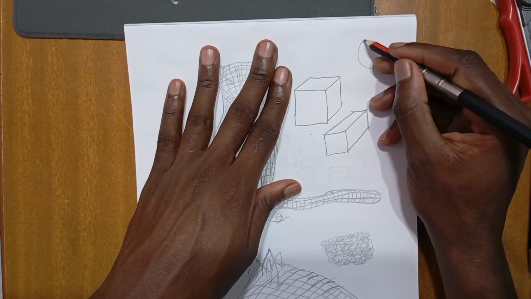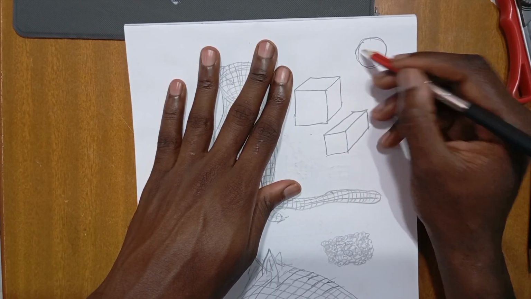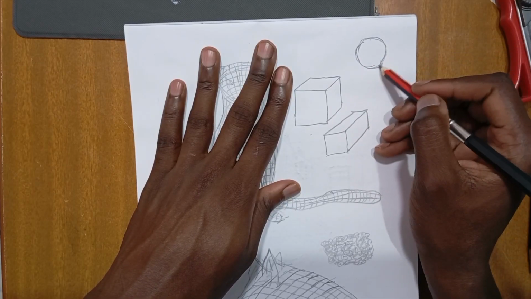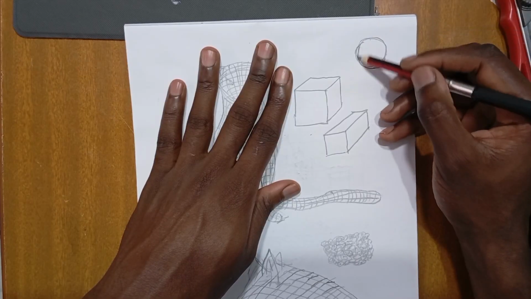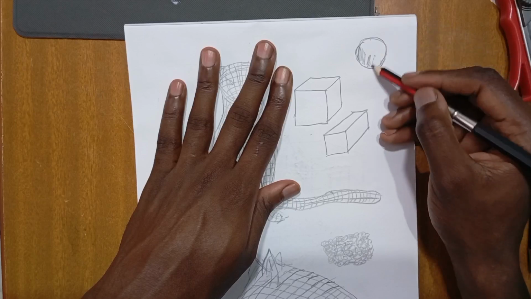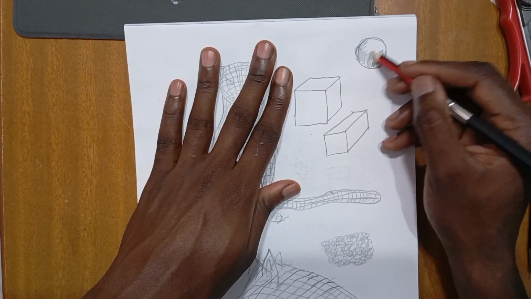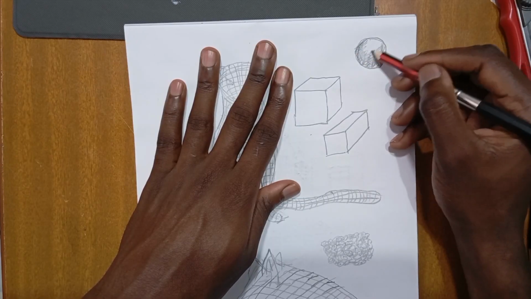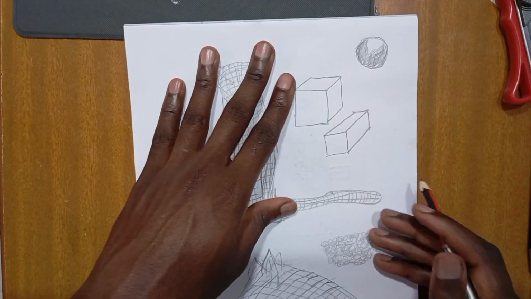A sphere, you cannot define it if there are no shades of value or any shade. So if it's like this, you just think it's a circle. If you have to define it as a sphere, you have to shade it, and in shading it, you also have to master the shading and light techniques. That is the element of value. That is also another practice on how to draw realism using a pencil, and how to draw the three-dimensional form of a circle, which is a sphere.